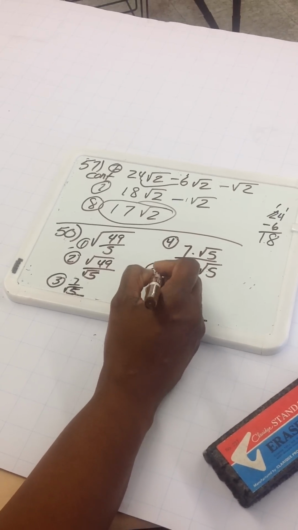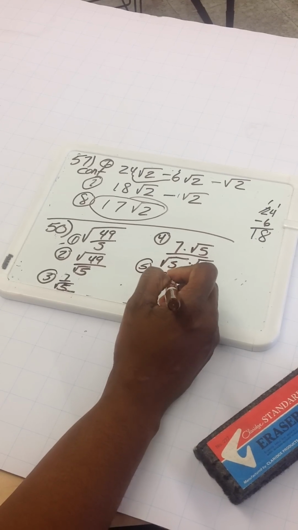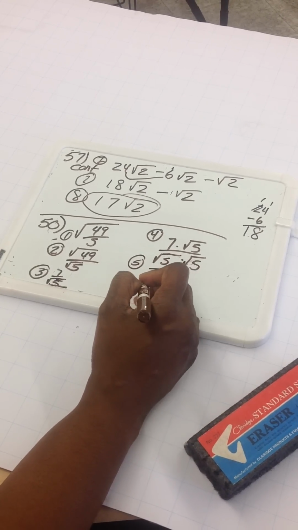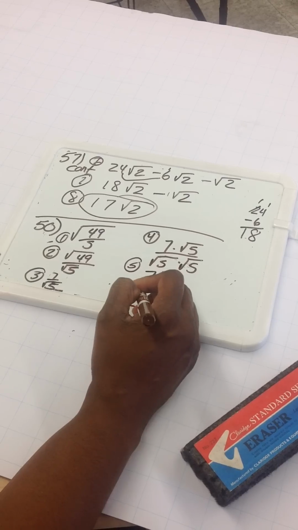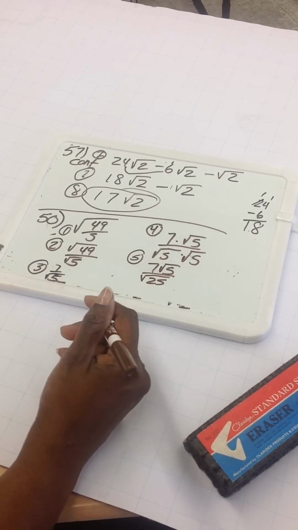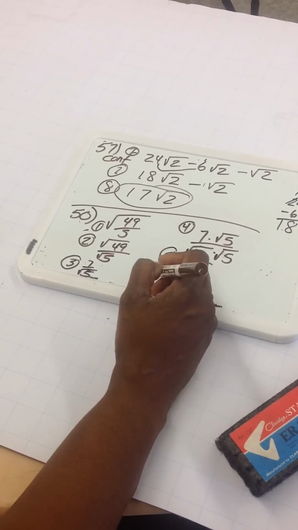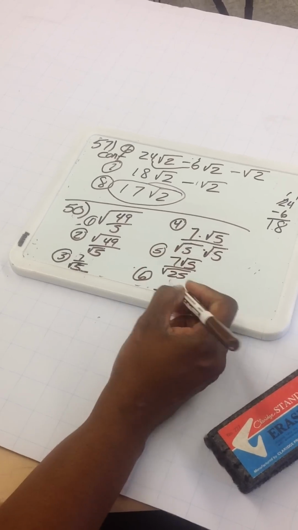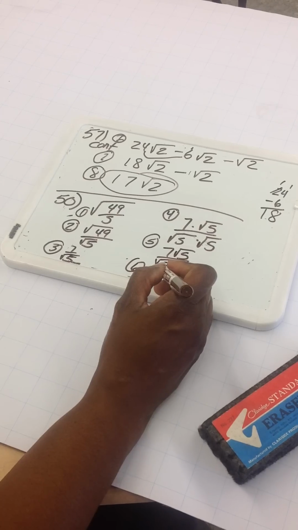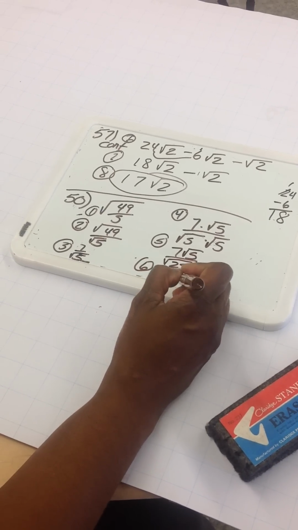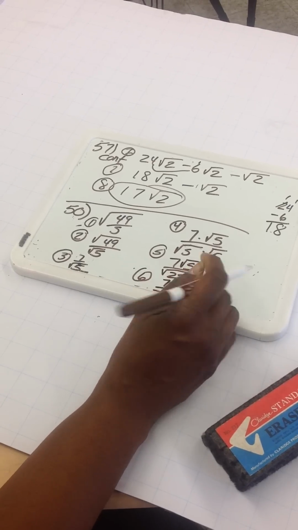So our step 5 would be numerator 7 times the square root of 5 over the square root of 25. Well, we can break down the square root of 25 to be 5 times 5, right? So we'll then come up with our final answer as 7 times the square root of 5 over just 5.